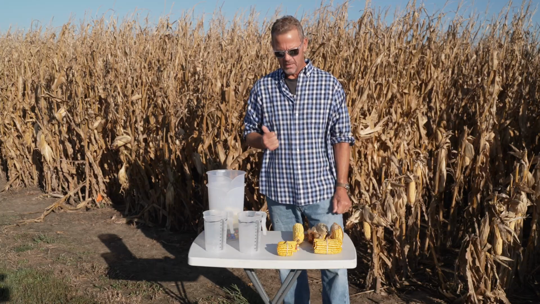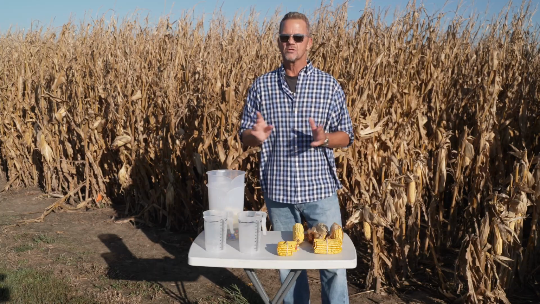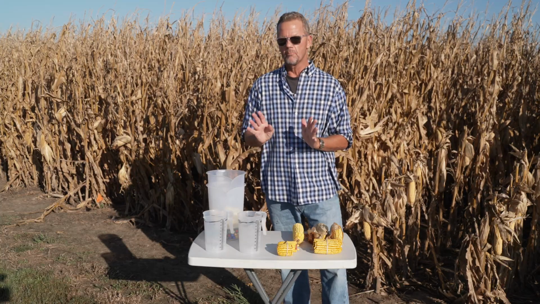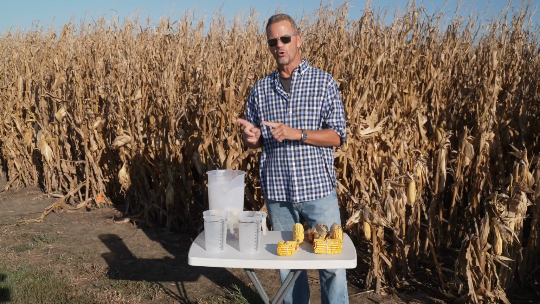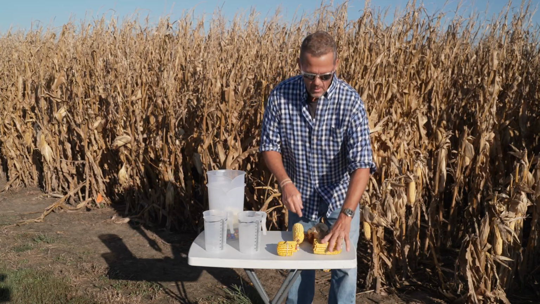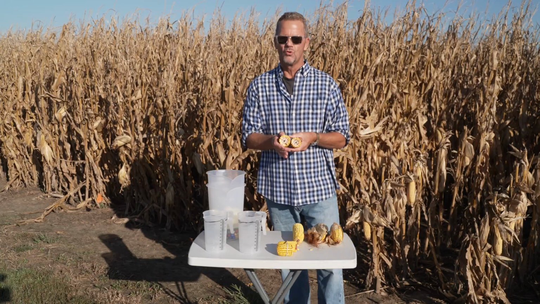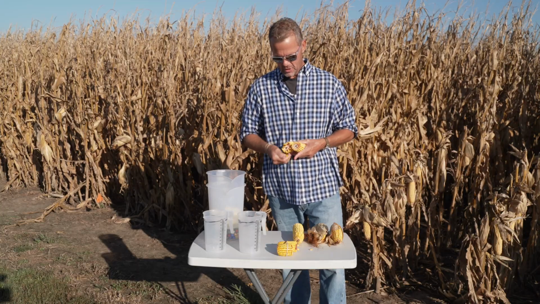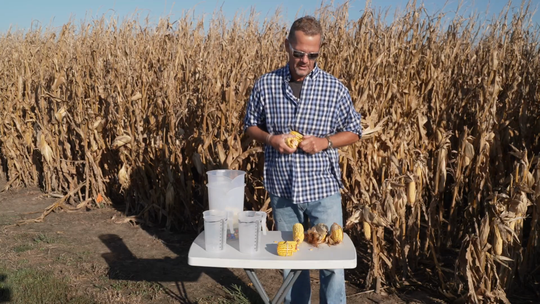Every time we speak about kernel weight and kernel size, folks always want to say, oh, you mean test weight. I don't mean test weight. Test weight and kernel weight are two separate situations. Kernel weight is directly related to the end component of yield. Kernel size makes a difference and is directly related to yield.